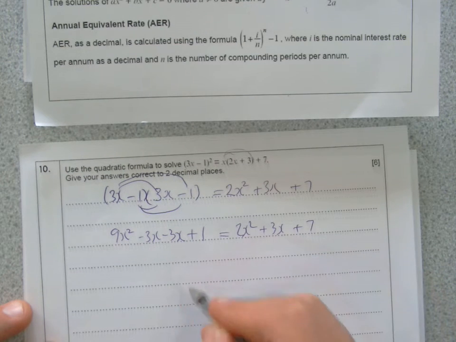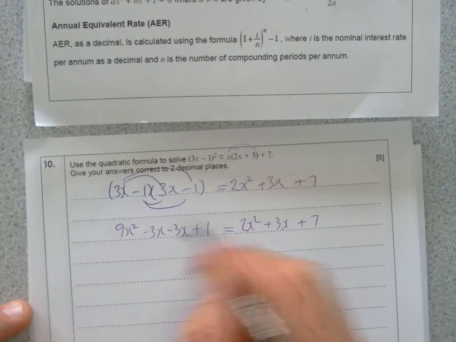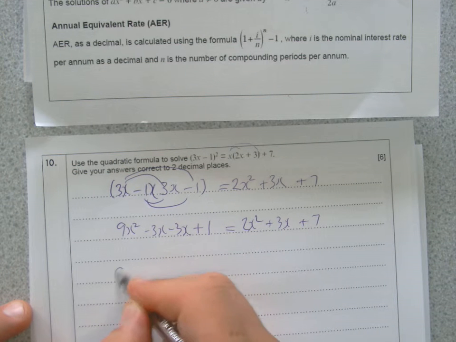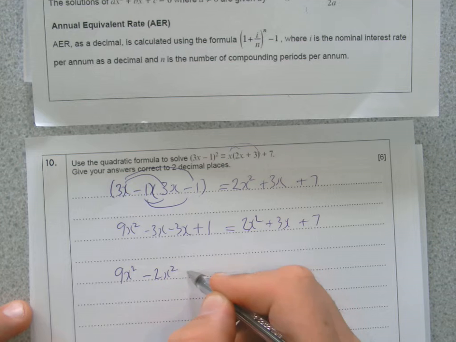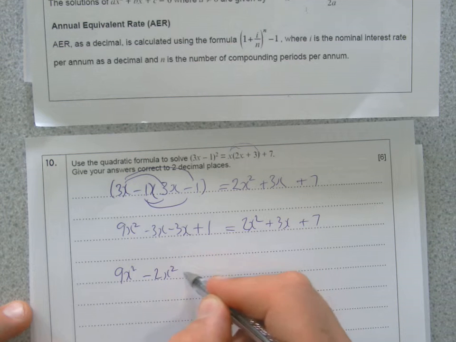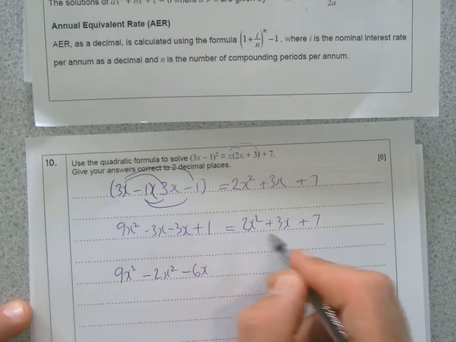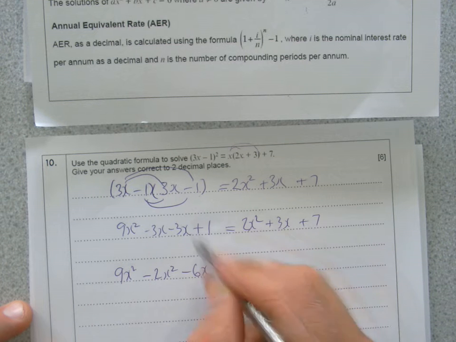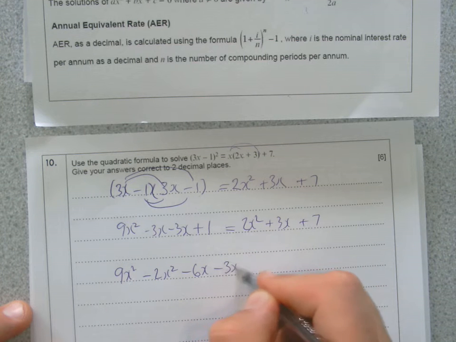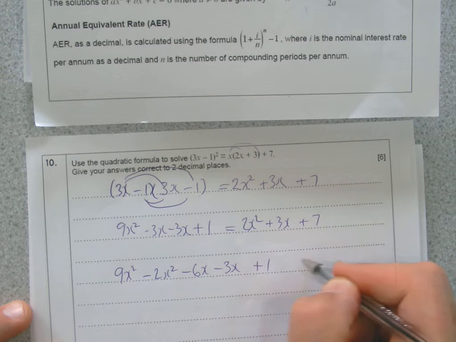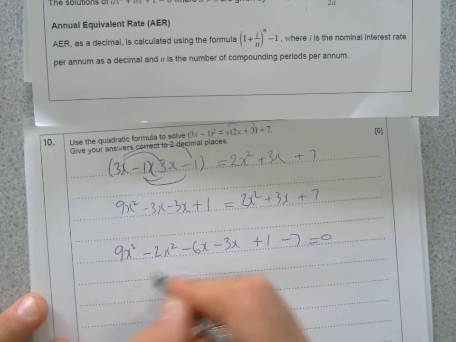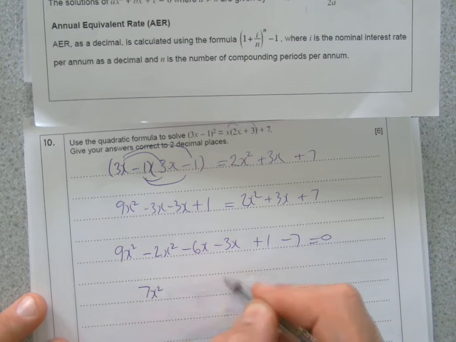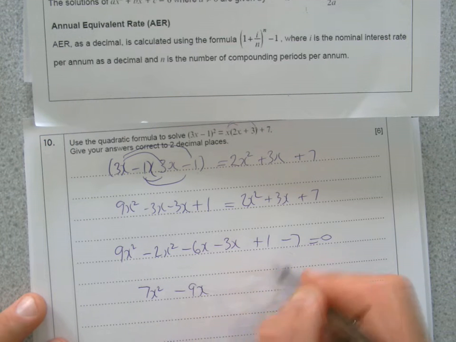You get everything now onto one side, onto the left side preferably. So this becomes 9x squared, take away 2x squared, let's group the x squared. This is minus 6x, isn't it? Minus 6x this is, and then take that 3x over, don't forget that 3x, that becomes minus 3x, plus 1, and take that 7 over, becomes minus 7 equals 0. So you end up having 7x squared, that's minus 9x, and then that's minus 6 equals 0.